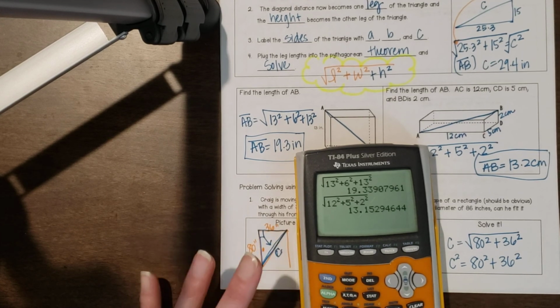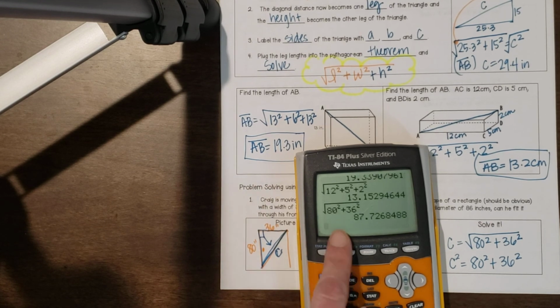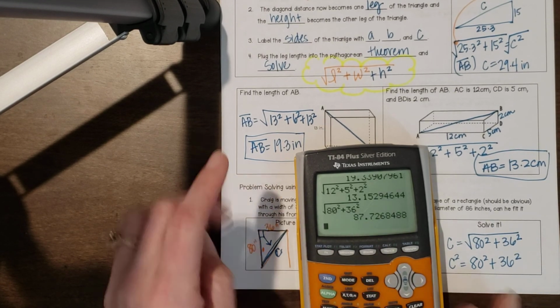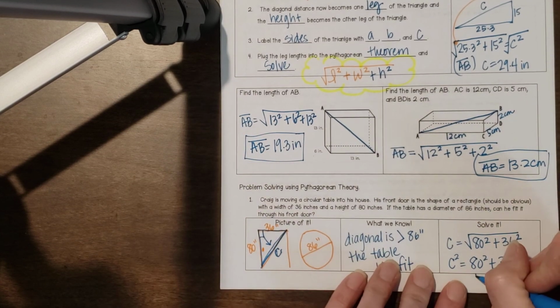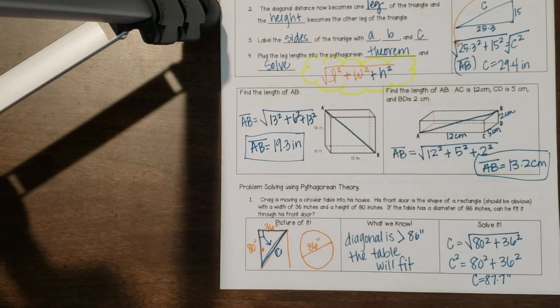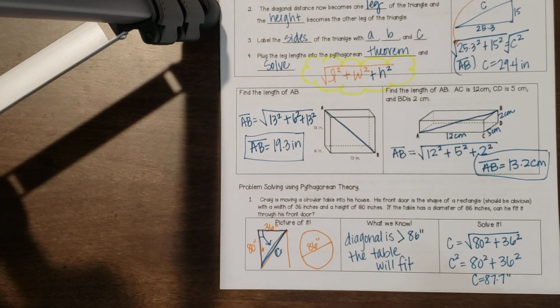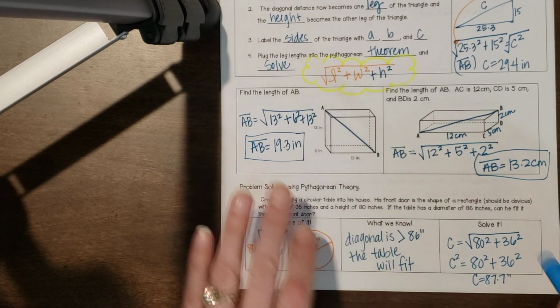All right, let's put it in our calculator. 80 squared plus 36 squared, rounding to the tenths place, that would be 87.7. So C is equal to 87.7 inches, which means that it should fit. Because we said if the diagonal is greater than 86, which it is, that table will fit. Okay, all right, next page.